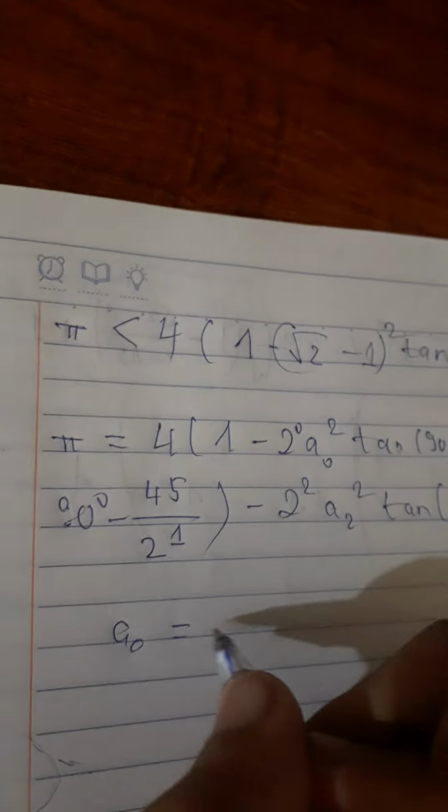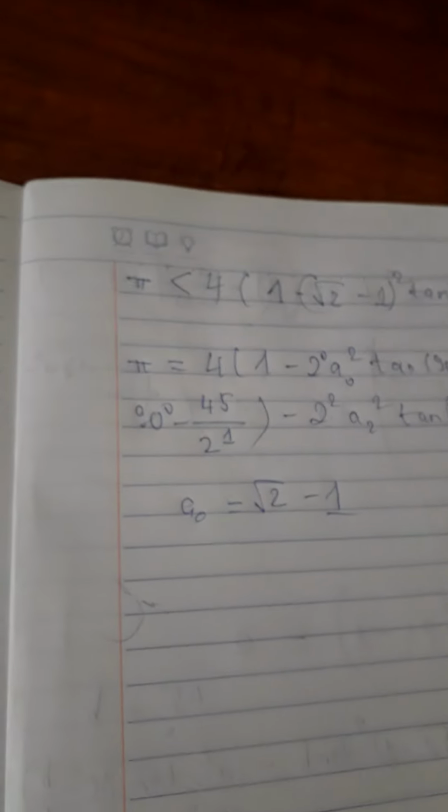Now we need to find the term here. We know that A0 is square root 2 subtract by 1. A1, what is A1? A1 is equal to this here, right? Which is equal to this subtract by 1. Well, that's all. We're just going to call that A2, and A1 is equal to OD subtract by 1.